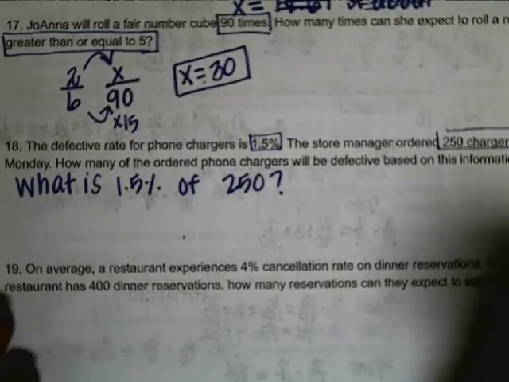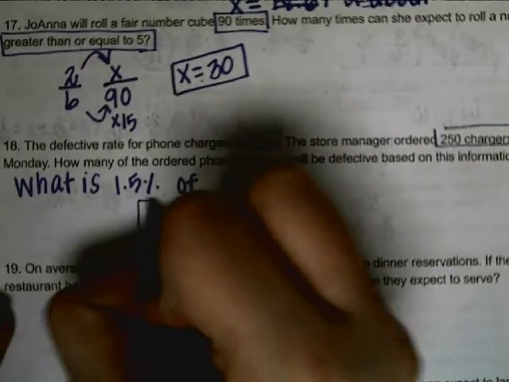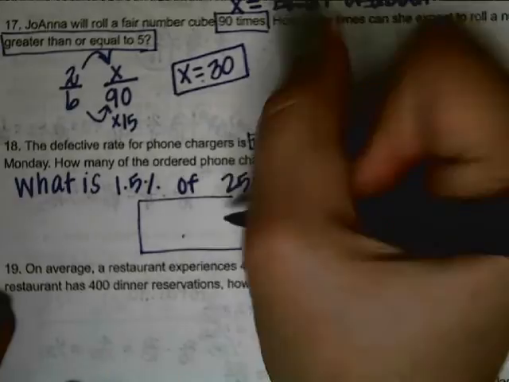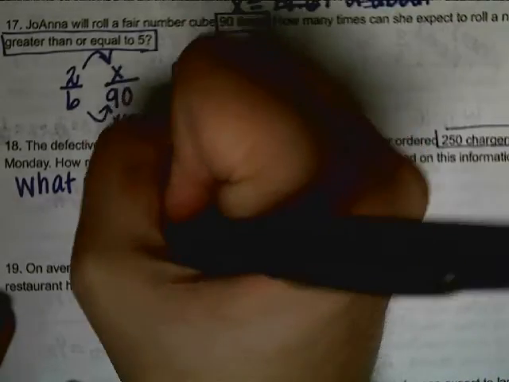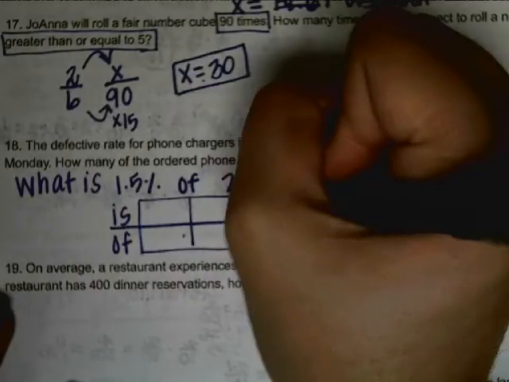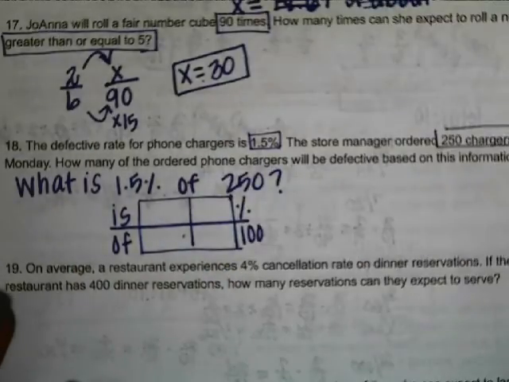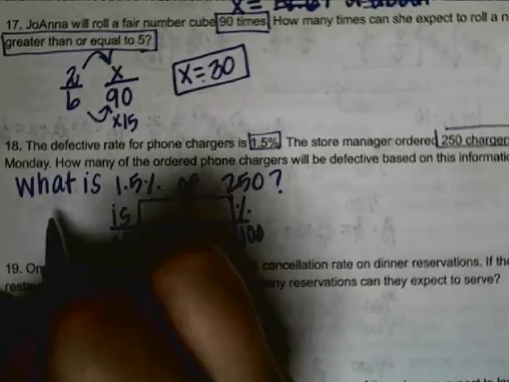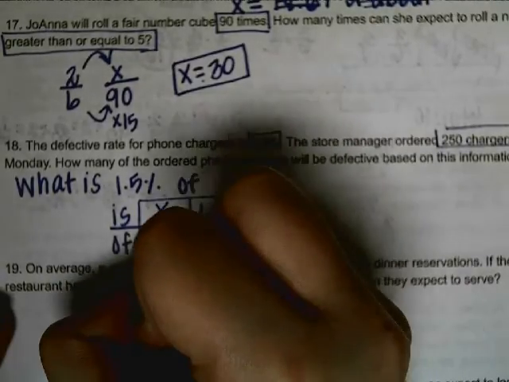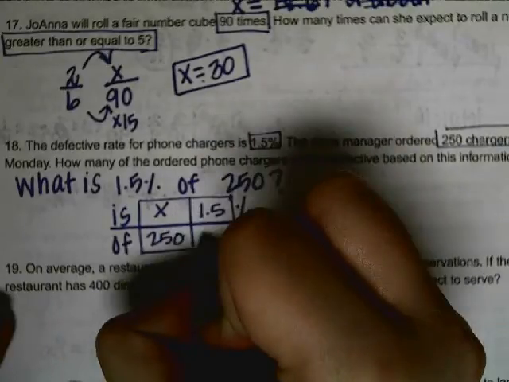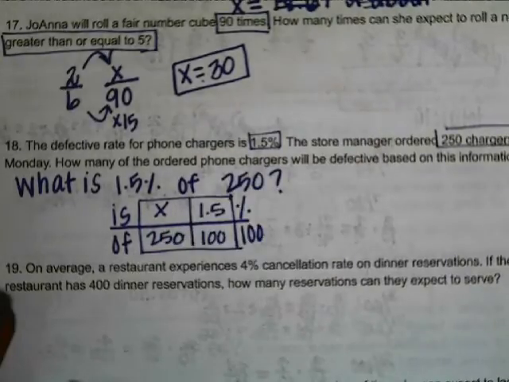1.5% is of 250. If you remember your box, you're going to set it up with is over of and percent over 100. So we're looking for what is 1.5% of 250. Percentage is always out of 100.